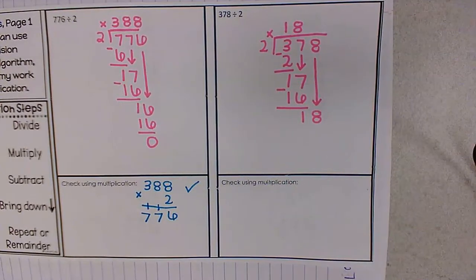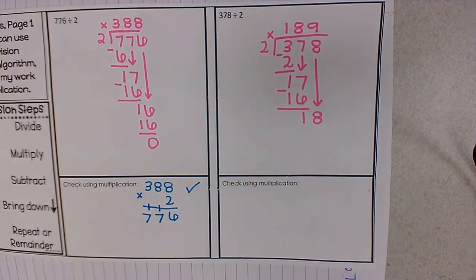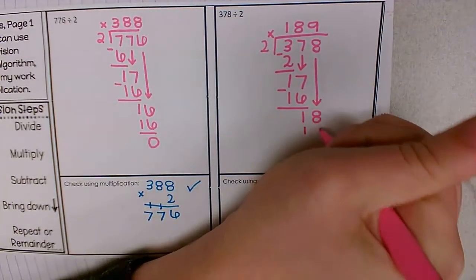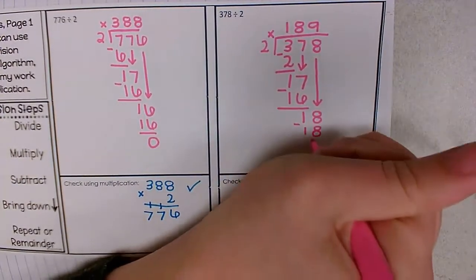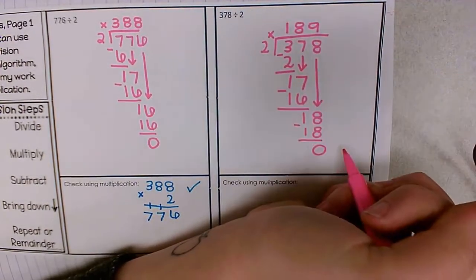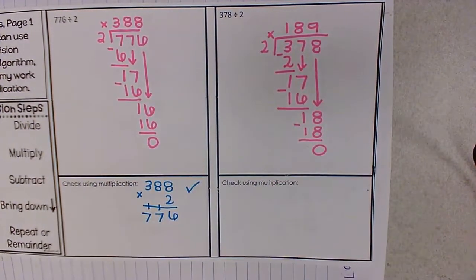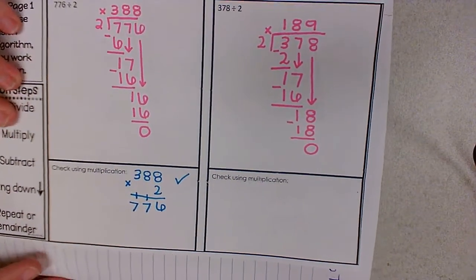Divide. 18 divided by 2 is 9. Divide, multiply. 9 times 2 equals 18. Divide, multiply, and subtract. Bring it on down. Nothing left to bring down. That's it. I'm going to stop here and check my work. I'm going to check the numbers on the outside to make sure that they multiply to get the numbers on the inside.